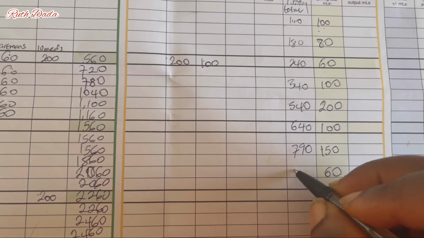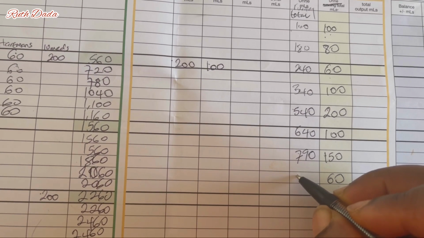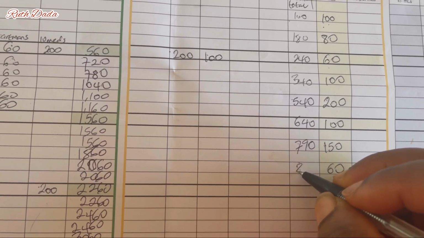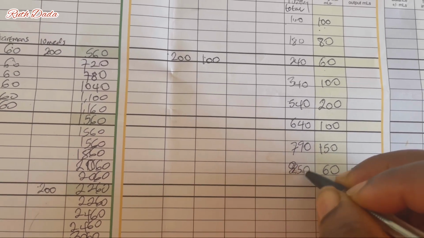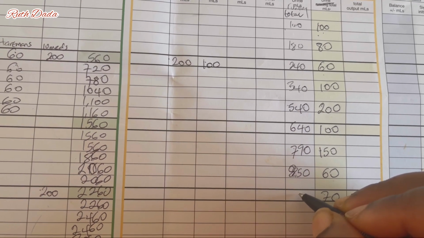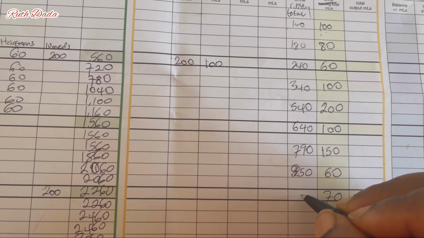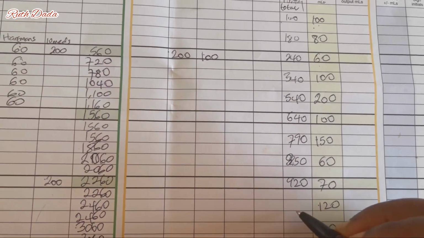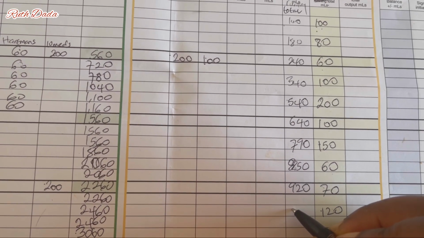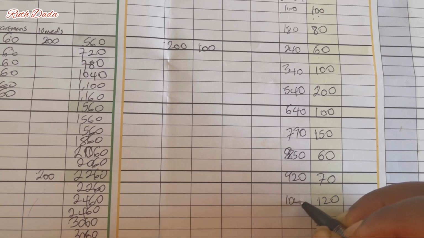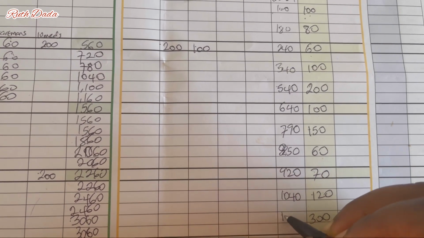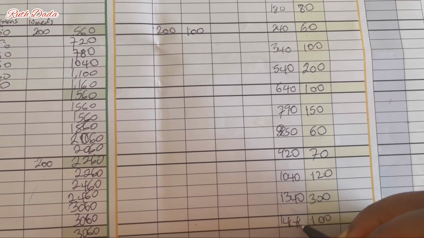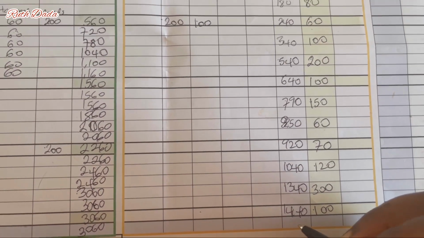And if you're good in maths, you should be good in fluid balance. 800 plus 50 is 850, then 920, and this should be 1040, then 1340, and 1440.